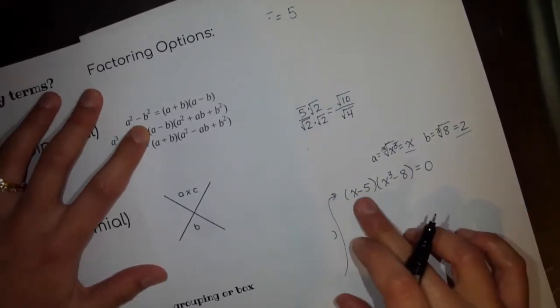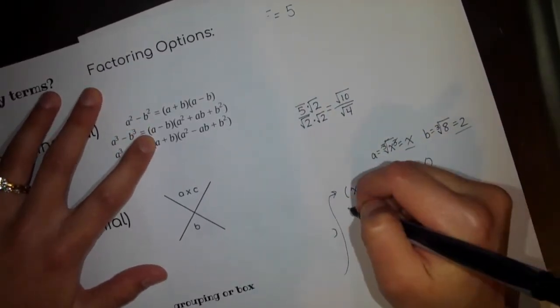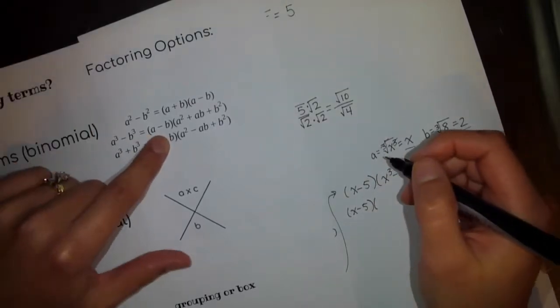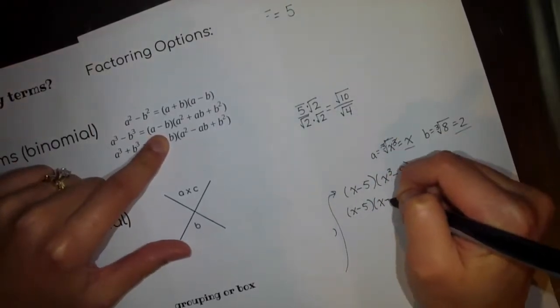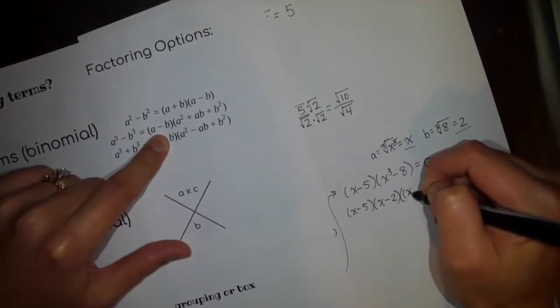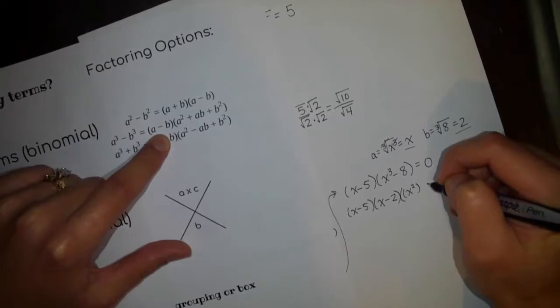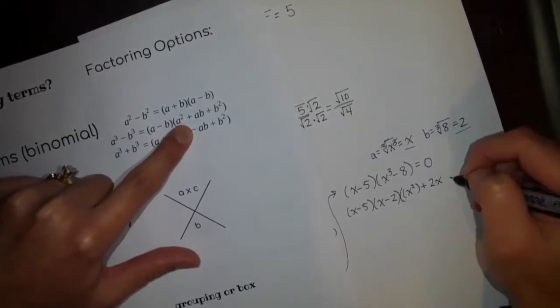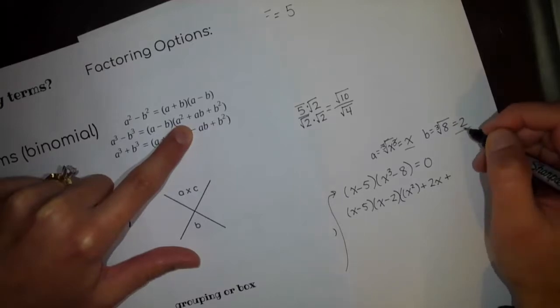Using this formula, I'm going to keep this x minus 5 in front. And then the formula is x minus 2, and then x squared plus 2x plus the b squared.